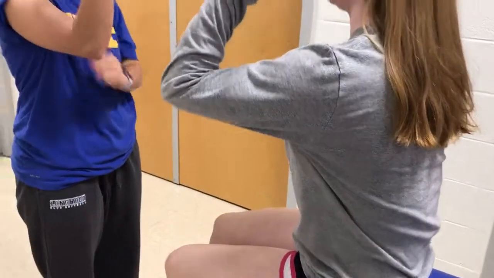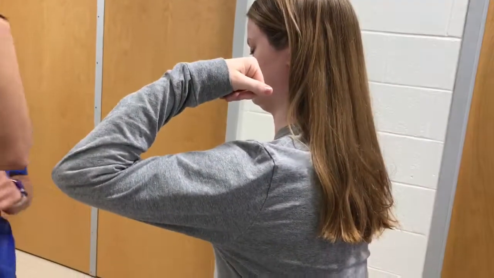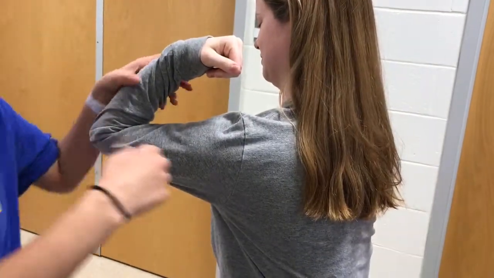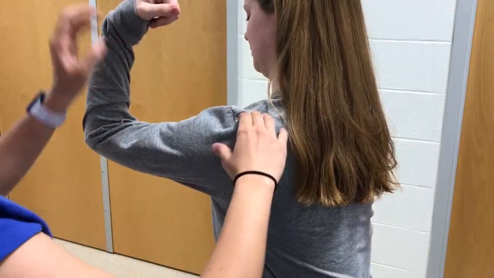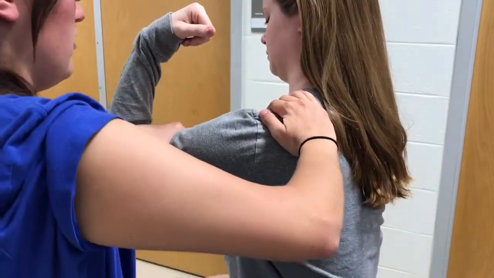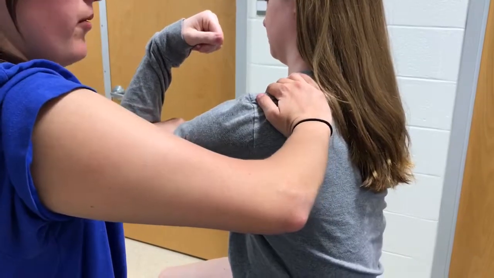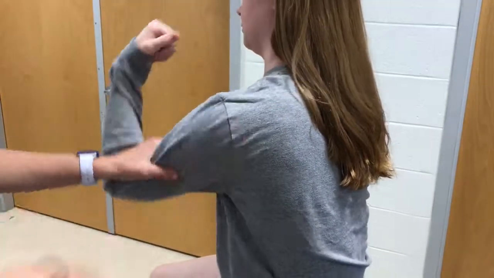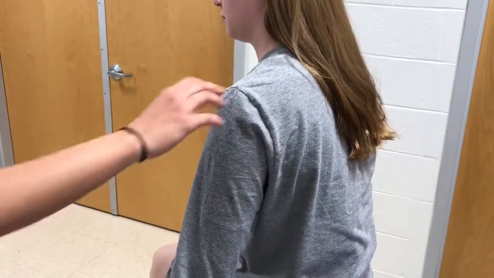So I want you to put your arm out straight. Okay? About right here. I'm going to push down on your arm. I want you to hold this position for 5 seconds. Ready? Go. 1, 2, 3, 4, 5. Relax. Good. So I'm going to test her deltoids.